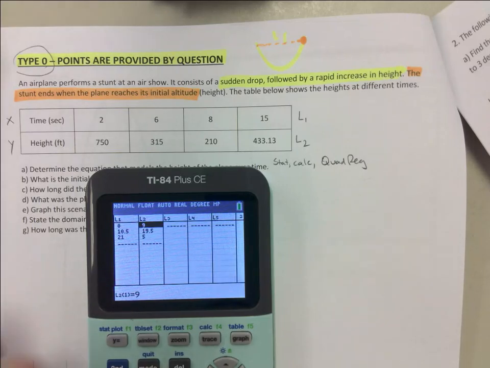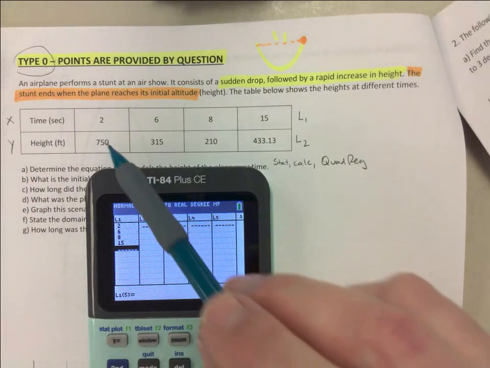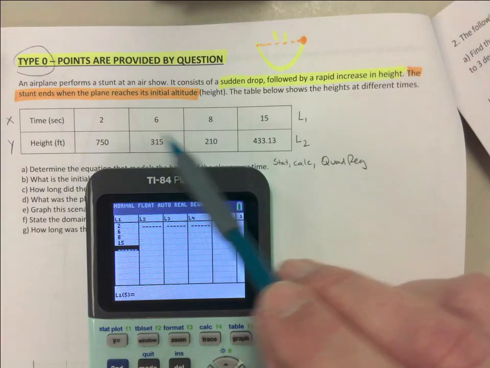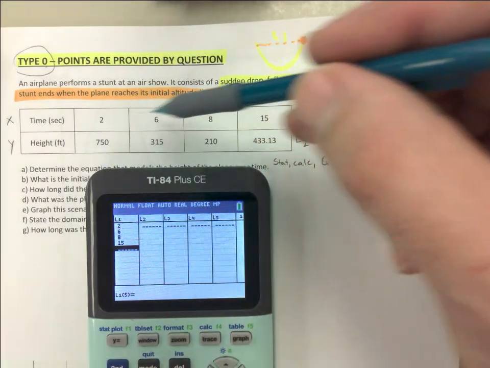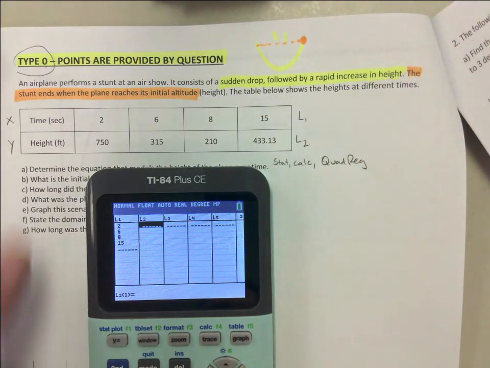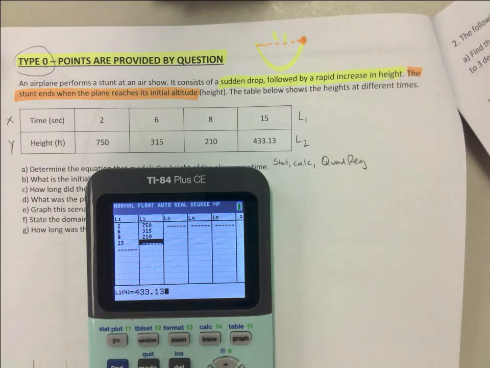Stat edit, clear, 2, 6, 8. By the way, these do not always go up by the same amount. So don't be thinking, oh, 2, 6, right? Like it will be random. Quite often it's just random increases. So be careful. Then it's 750, 315, 210, 433.13. So that's weird, right? All of a sudden you got 2 decimals there.